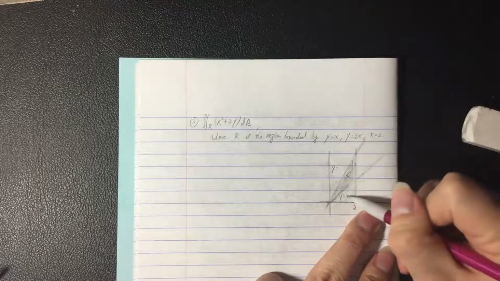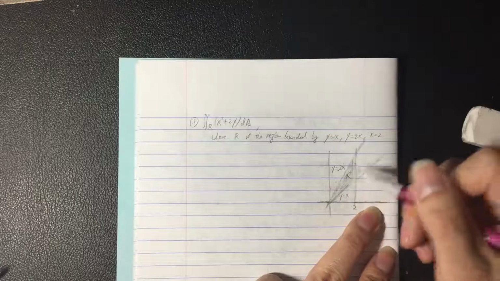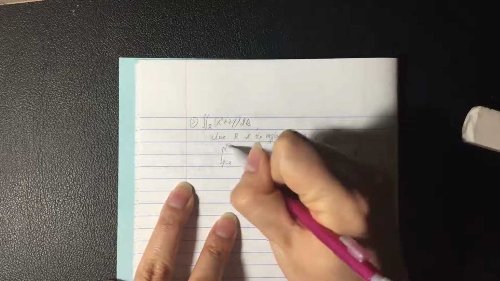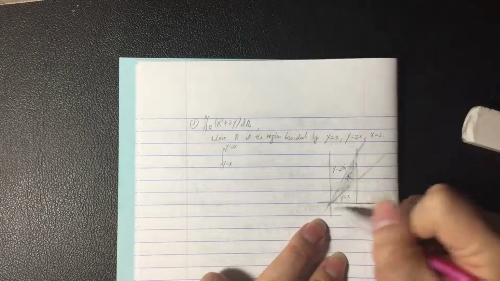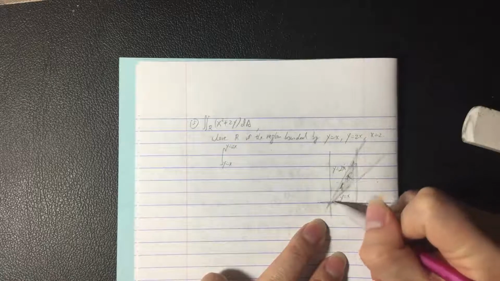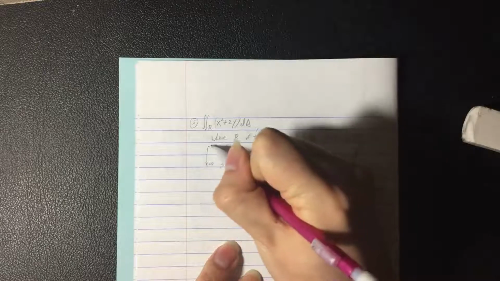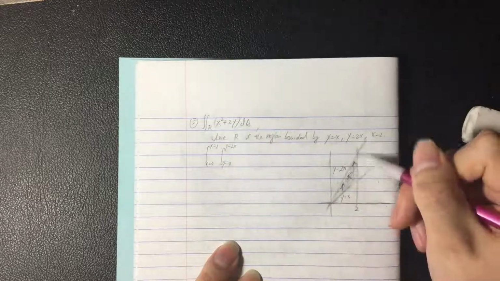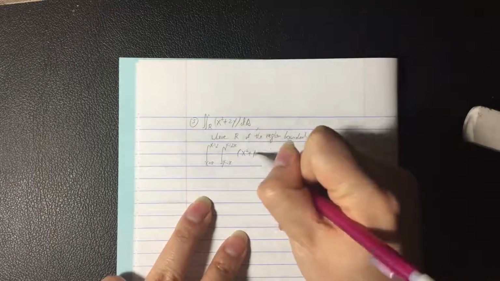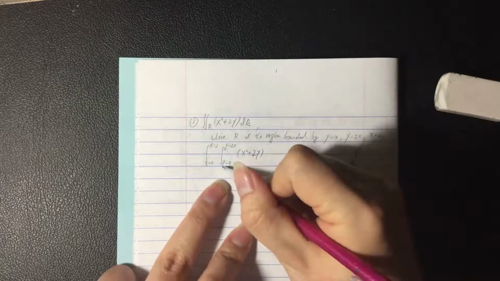Lower curve is y equal to x. Upper curve is y equal to 2x. Integrate from bottom to top. y is from x to 2x. Then for this region R, x is from 0 to 2. It starts from this point, ends at 2. x is from 0 to 2. x squared plus 2y dA. dA here is dy dx.